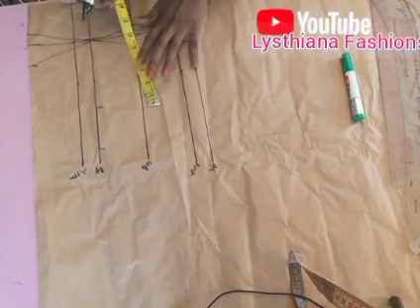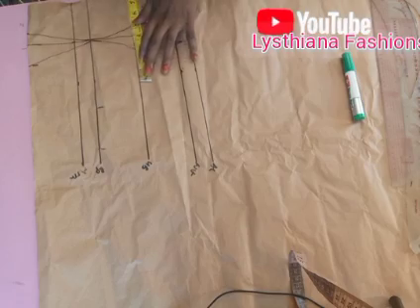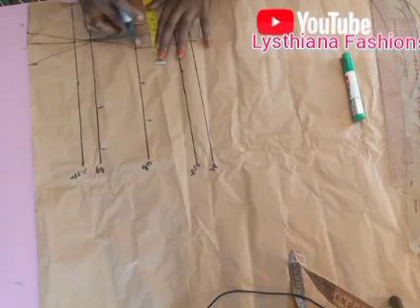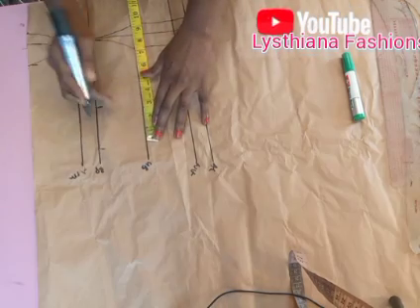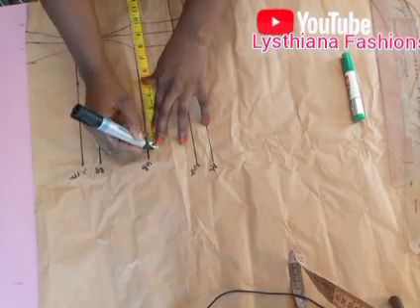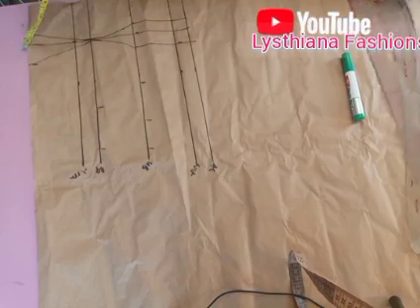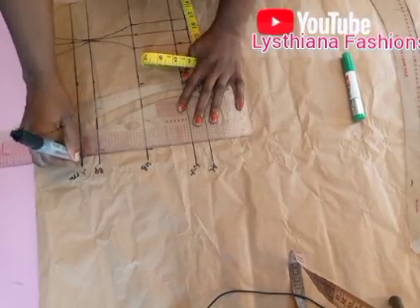Then for the underbust I'm using 30 divided by 4. I have 7.5. I'll put 3 inches for my allowance, and then I'll put back 2 inches. And then whatever I have on my underbust, I'll just put it on my waistline. So I'll connect it.